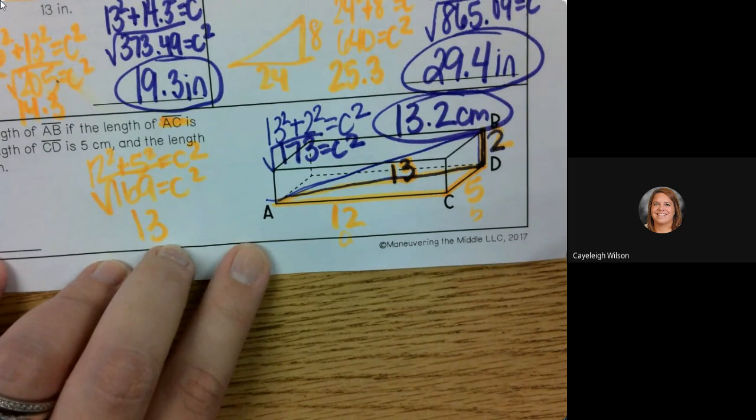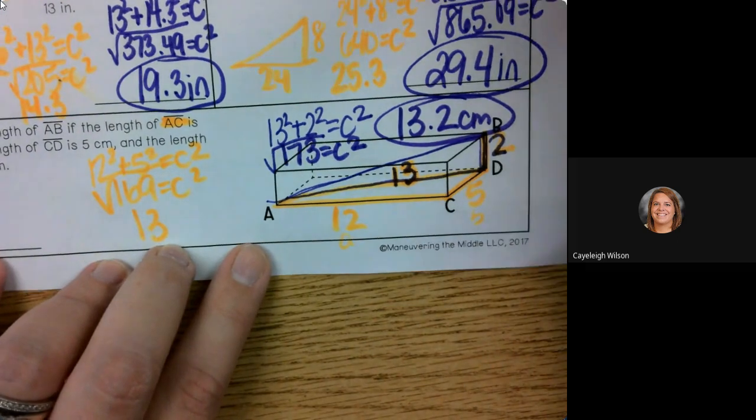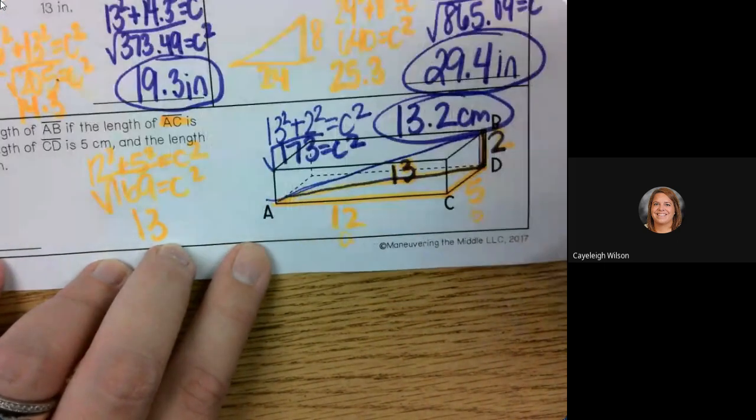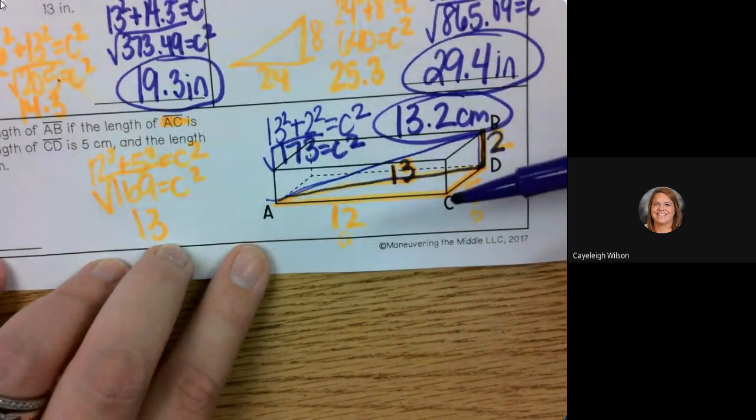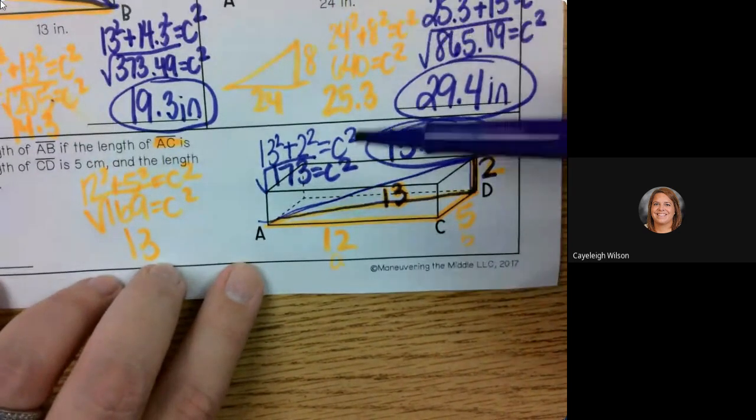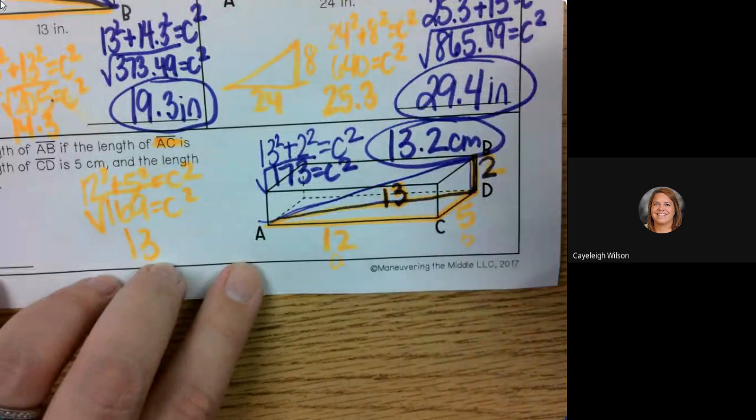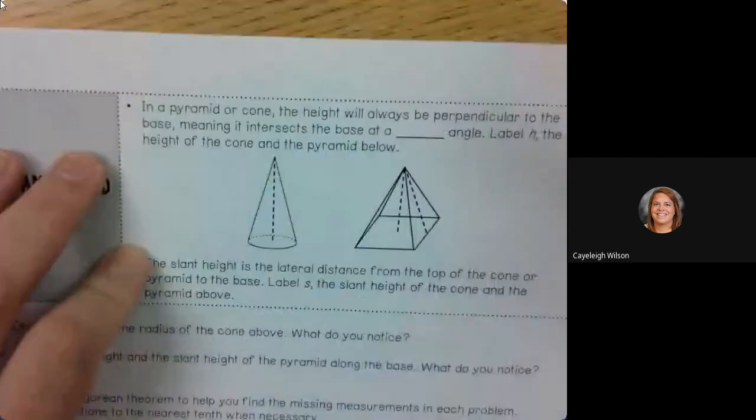All right. So hopefully you got that. We're going to flip it over and look at just a couple more problems that are different prisms. So like I said, these are rectangular prisms and cubes. On the back, we're going to look at some pyramids, I think. All right. So pyramids and cones.